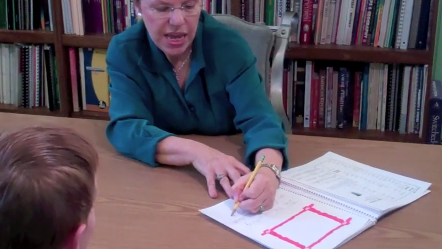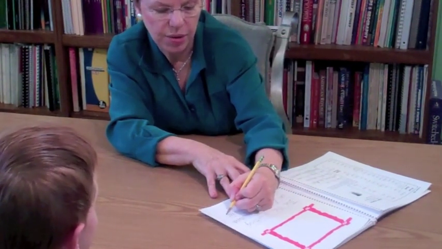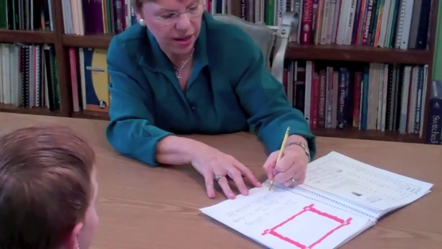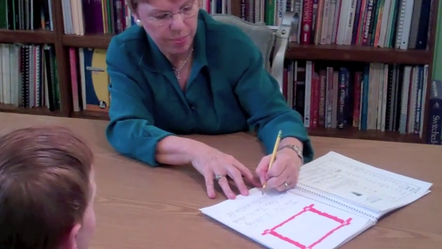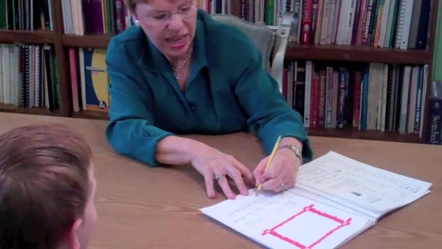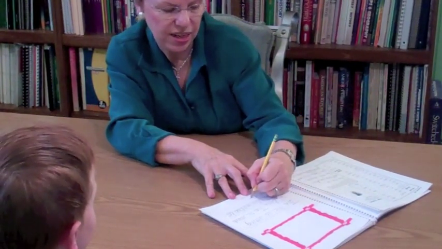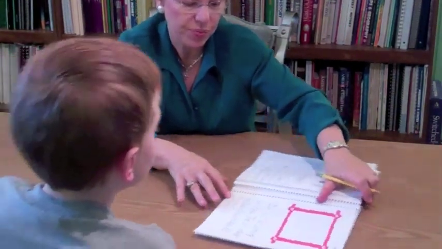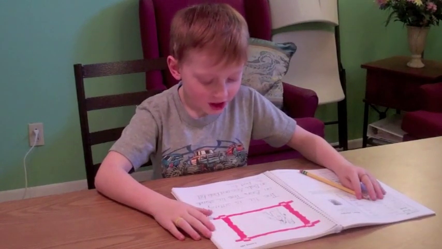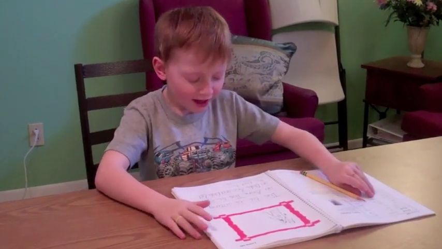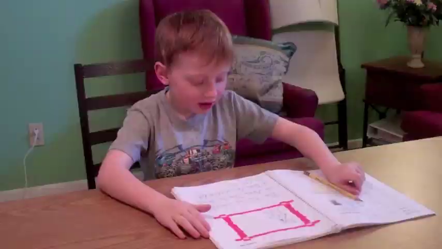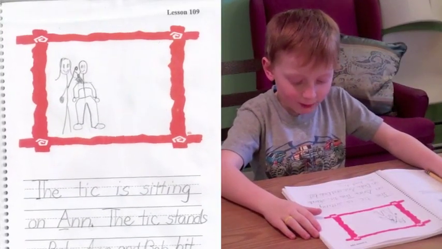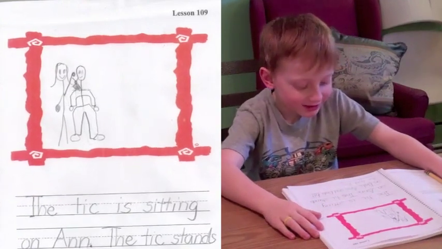What's this sound like? Hit. I'll put an underline in that because it's not one we've learned before. Hit the bad tick. Good. Now you can read that again, can't you? The tick is sitting on Ann. The tick stands on Bob. Ann and Bob hit the bad tick.